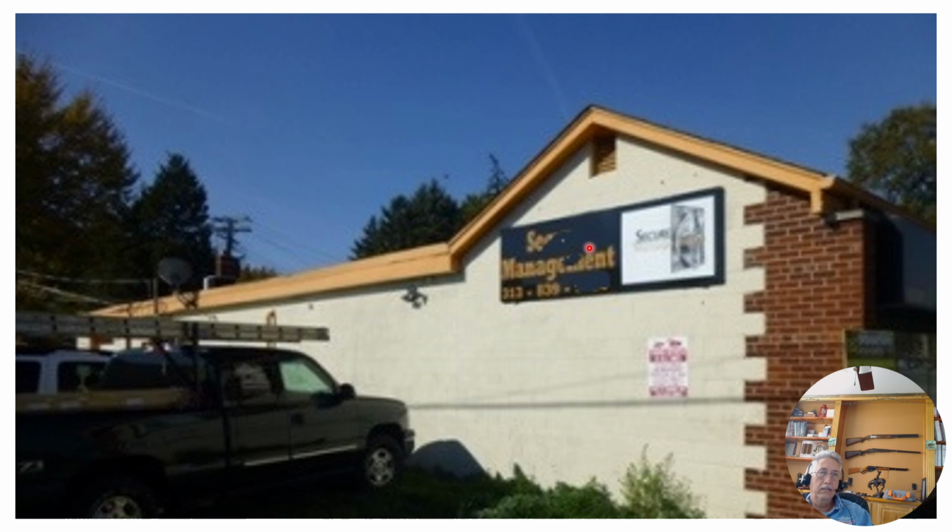So there's a sign. This is a little different from a residence, right? So surface of structure, we're going to look at the peeling paint on this block, if there's any cracks, things like that.